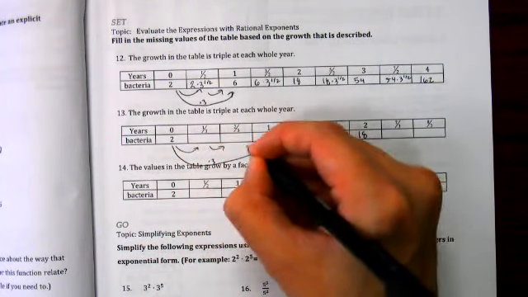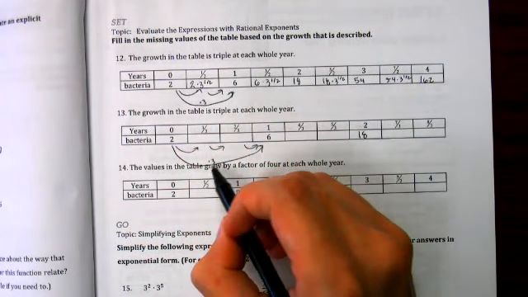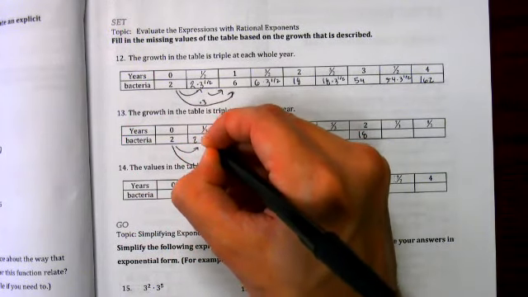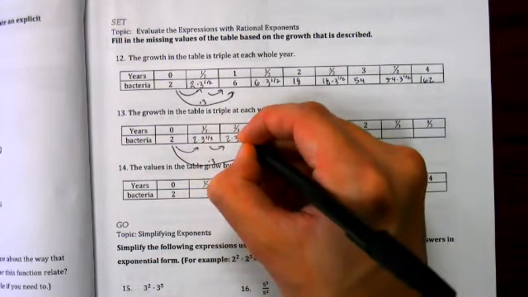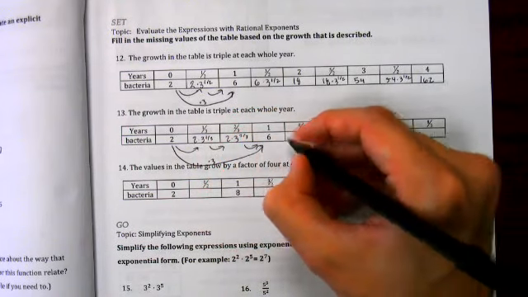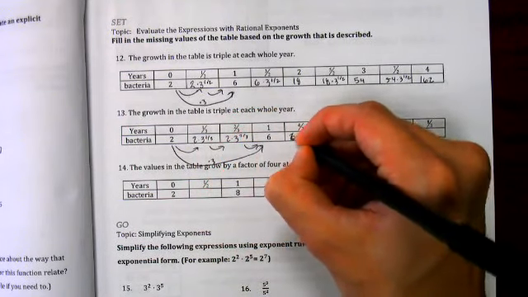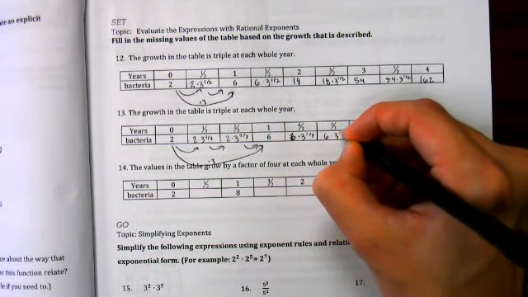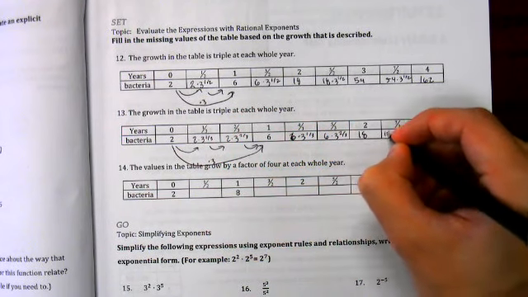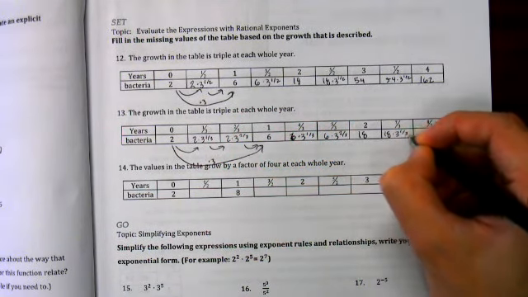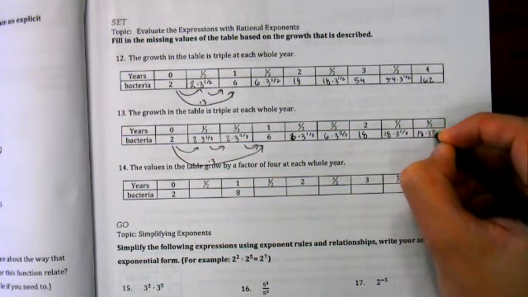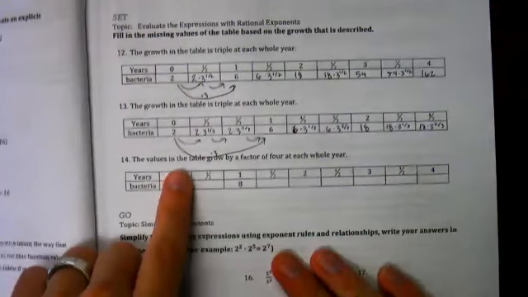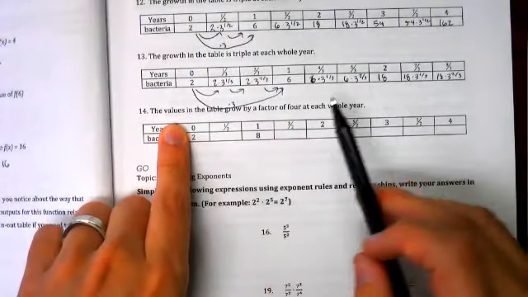into 3 jumps now, this would be times 3 to the power of 1/3 instead of to the power of 1/2. 2 times 3 to the power of 1/3. 2 times 3 to the power of 2/3. 6. 6 times 3 to the power of 1/3. 6 times 3 to the power of 2/3, 18. 18 times 3 to the power of 1/3, and 18 times 3 to the power of 2/3. Okay. And that finishes off 13.